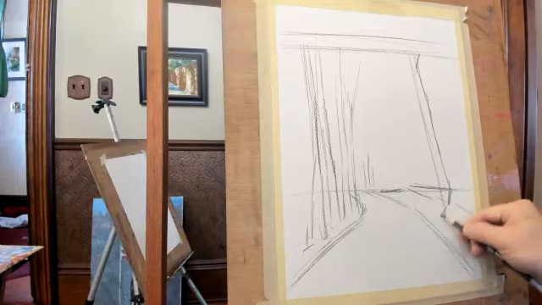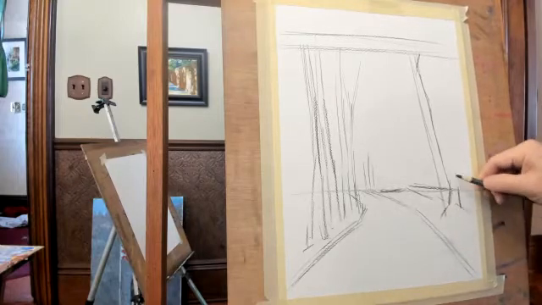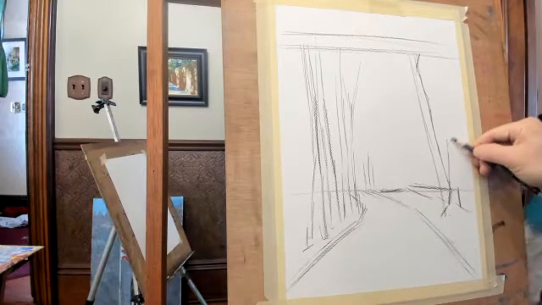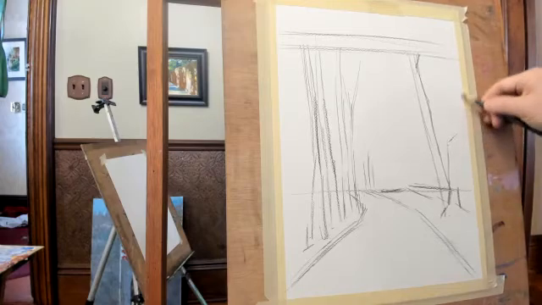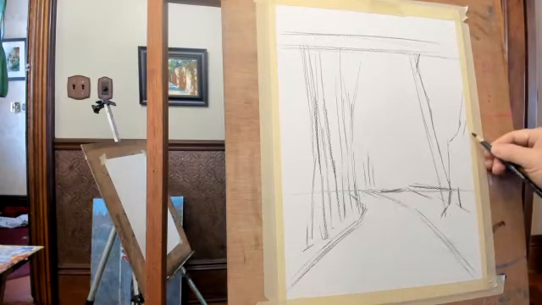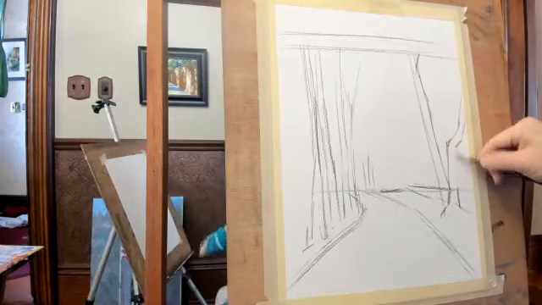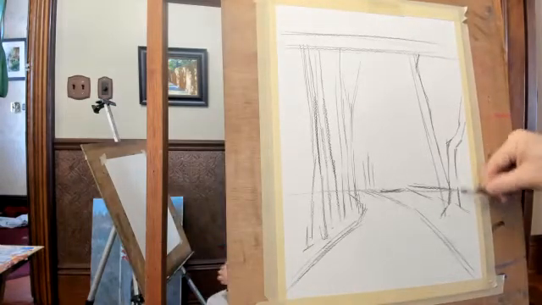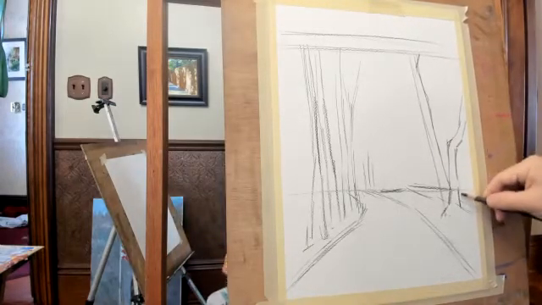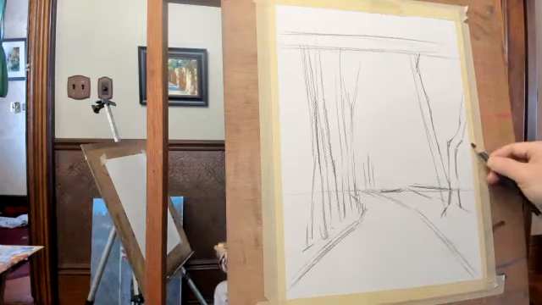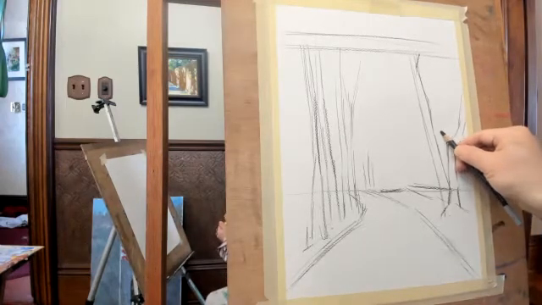Then there's another one. This shape is even weirder. And then here's a small one. Forget it. I'm not gonna do it, or I can do it later with the paint.